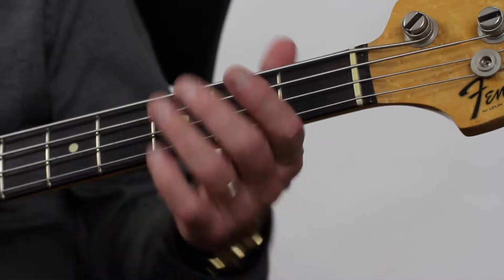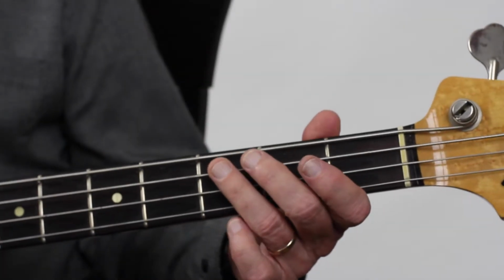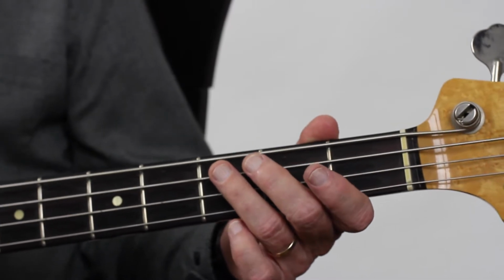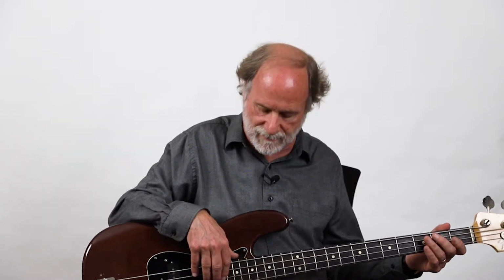So if we have an old folk song like Red River Valley, which you're probably familiar with, and we play it in C, we want to find that root tone, the C, on the bass. It's on the 3rd string. Remember, the thinnest, highest pitched note is the 1st string, and the 4th string is the lowest note.